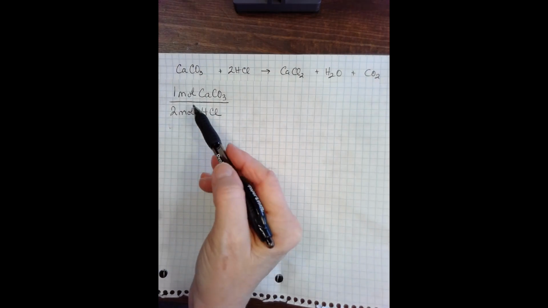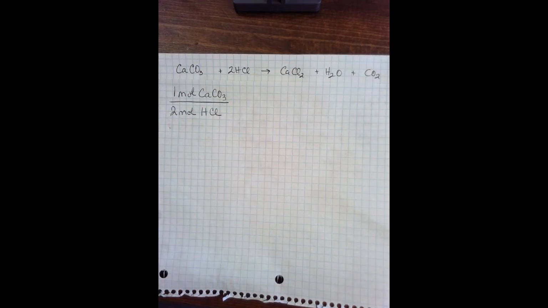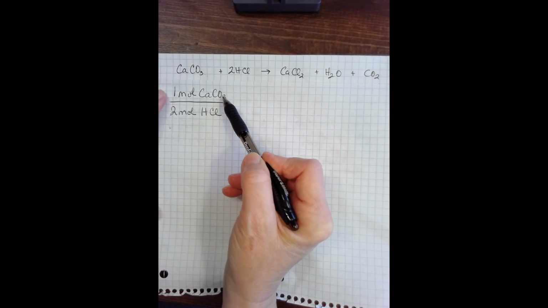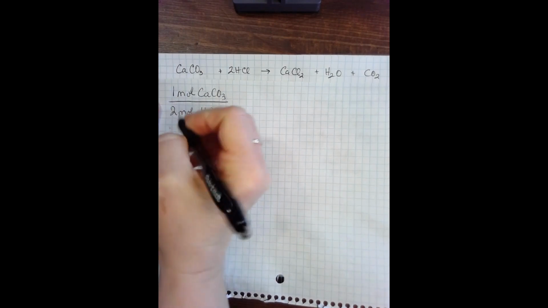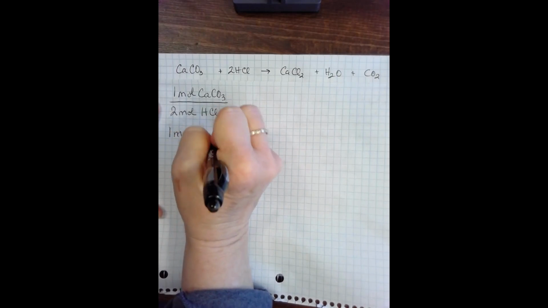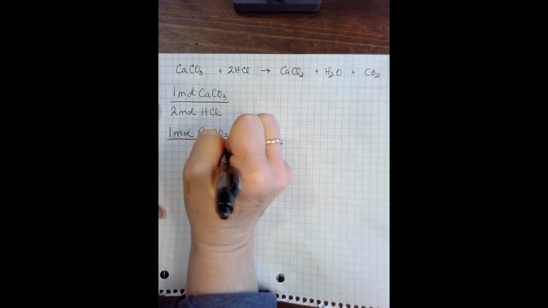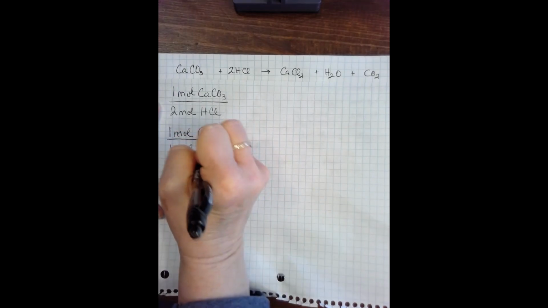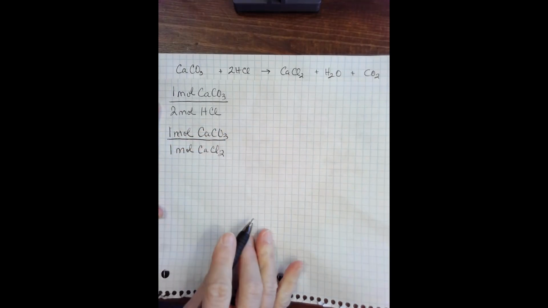Then I'm going to write a mole relationship. To keep myself from making an error, I'm going to write every one that is valid with this on top. So the next one would be 1 mole of CaCO3 over the first product, 1 mole CaCl2.